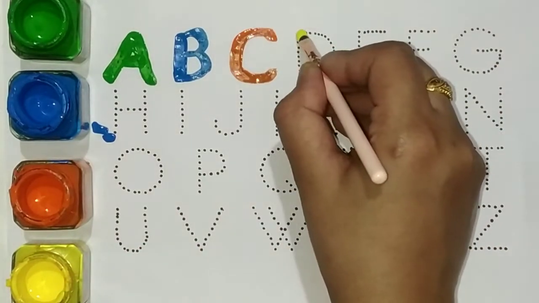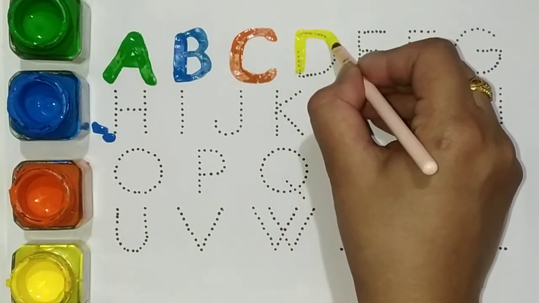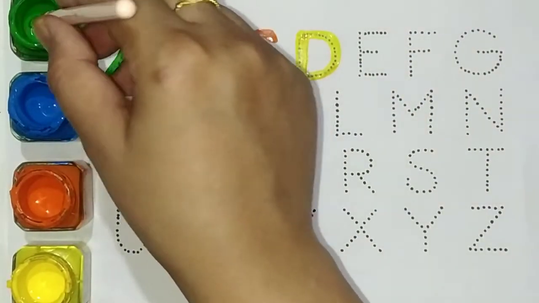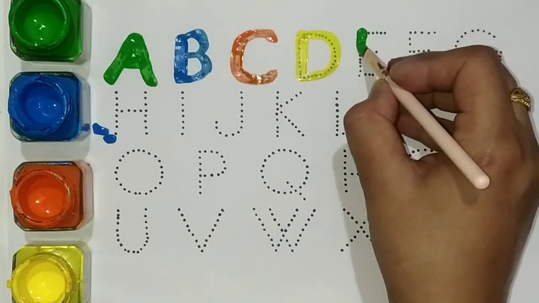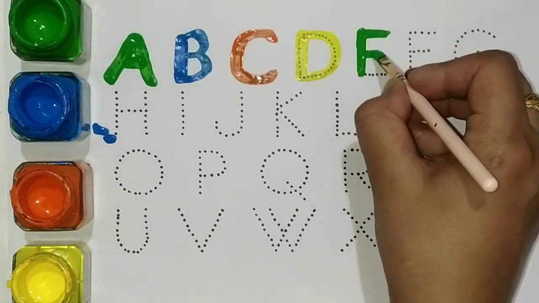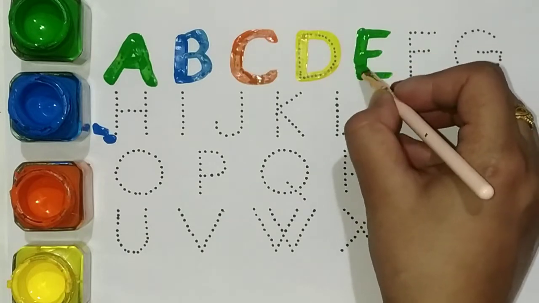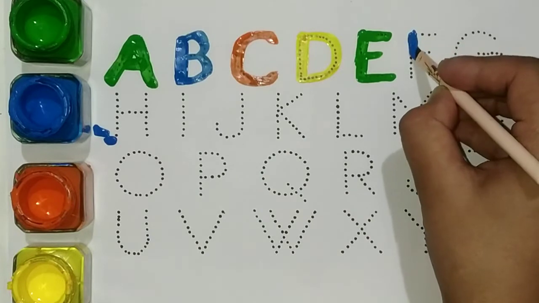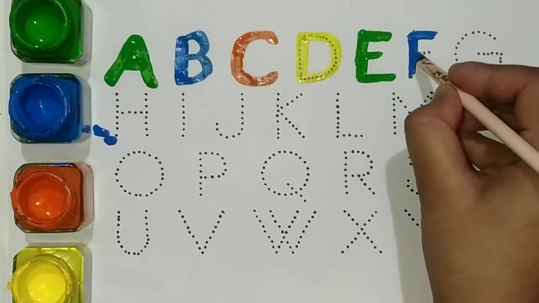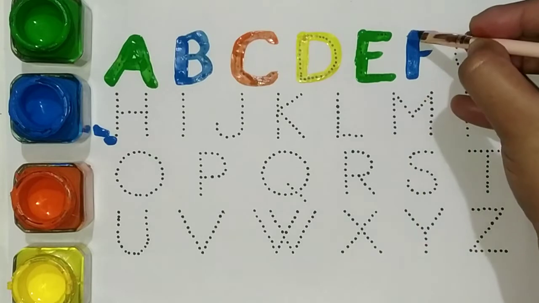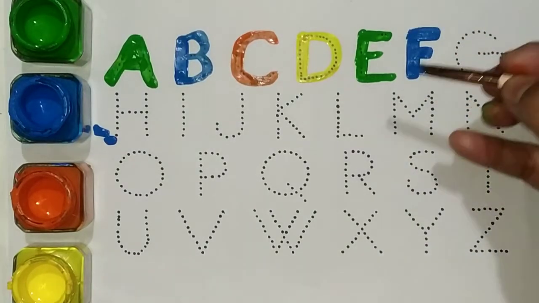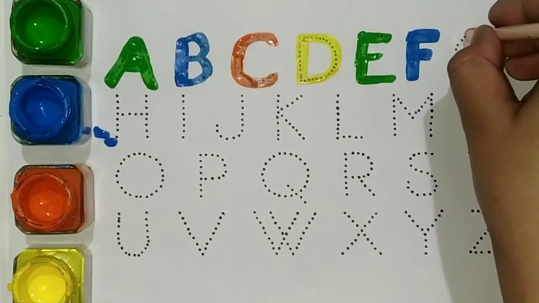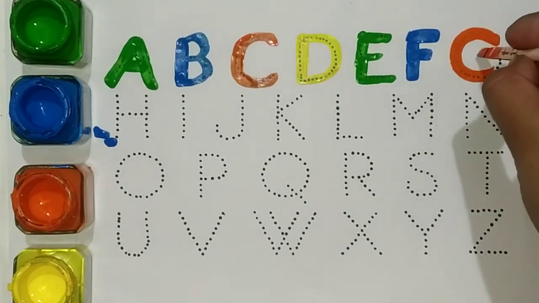Yellow color D for dog, D for dog. Green color E for elephant, E for elephant. Sky blue color F for frog, F for frog. Orange color G for goat, G for goat.